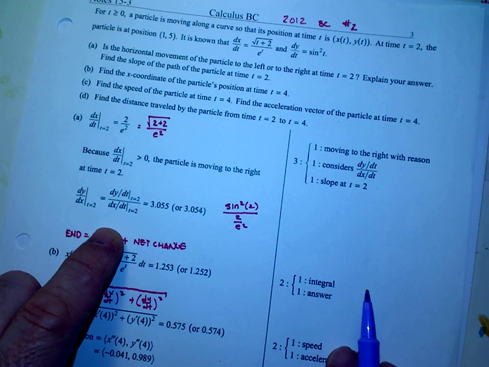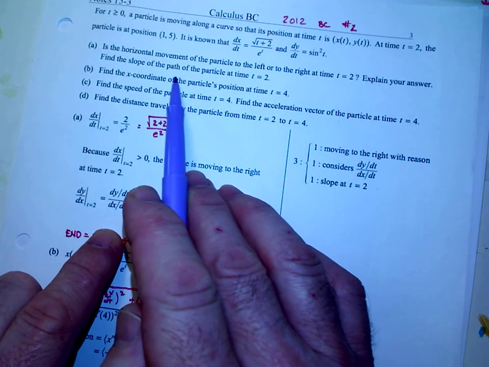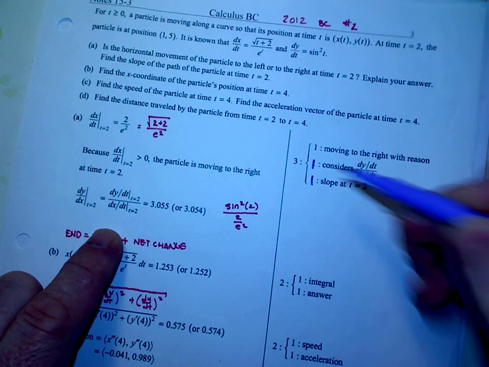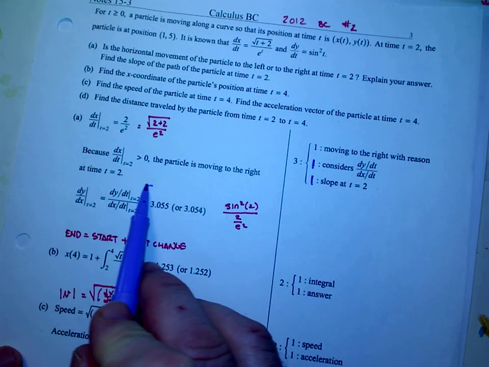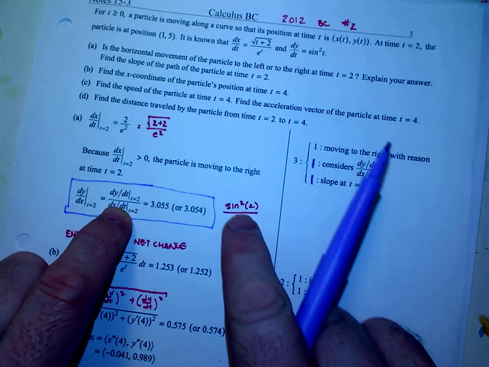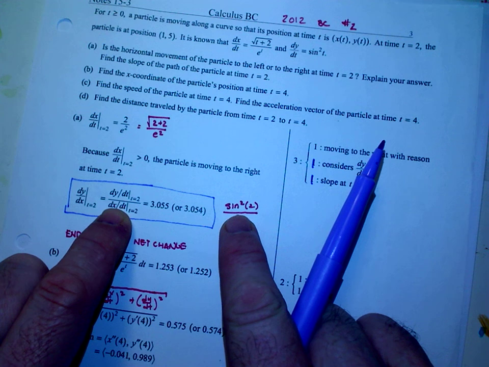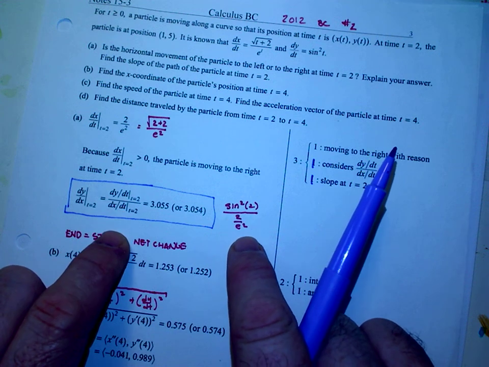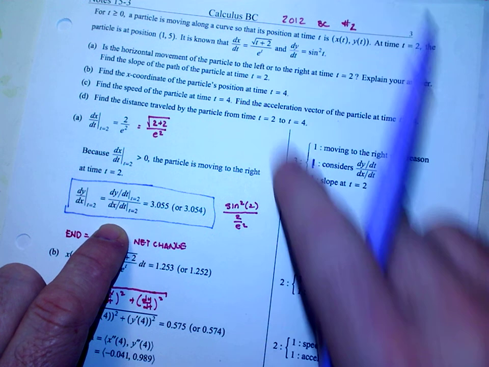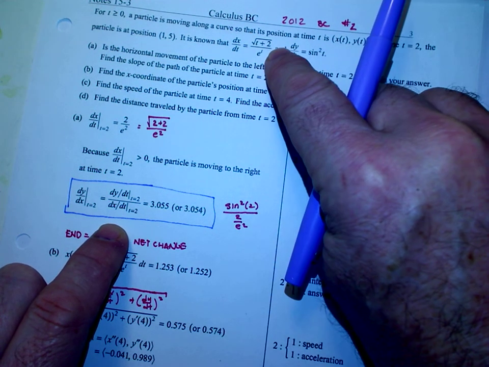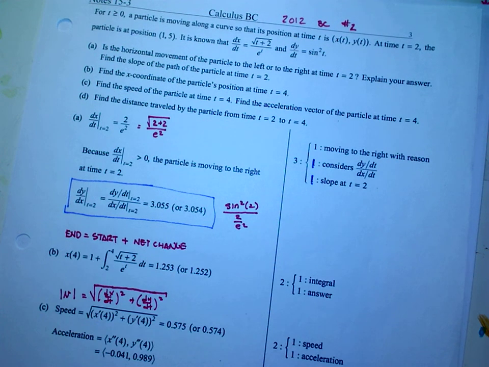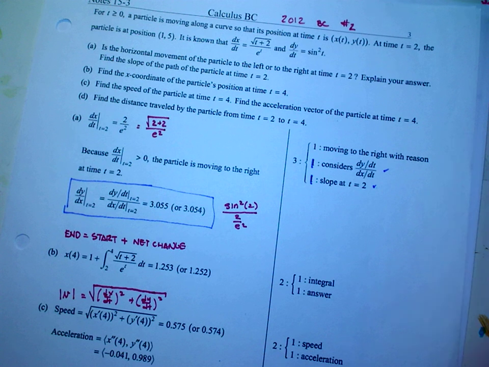Then find the slope of the path of the particle at time t equals 2, that's actually worth 2 points. First was just setting up the fact that we're going to have a sine squared of t divided by the square root of t plus 2 divided by e to the t, which would be this calculation, and that would give us the value we have there. So 2 points for that one.